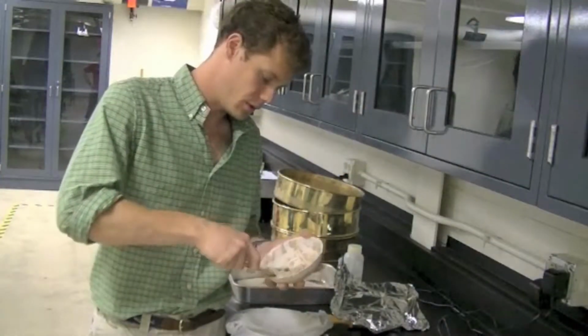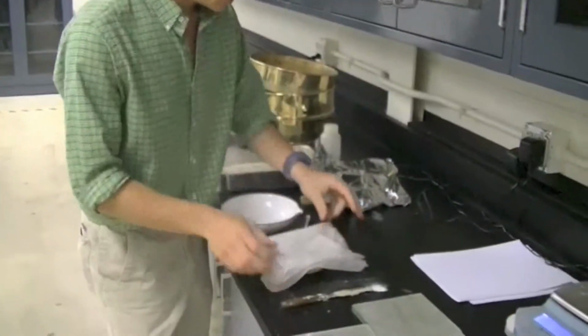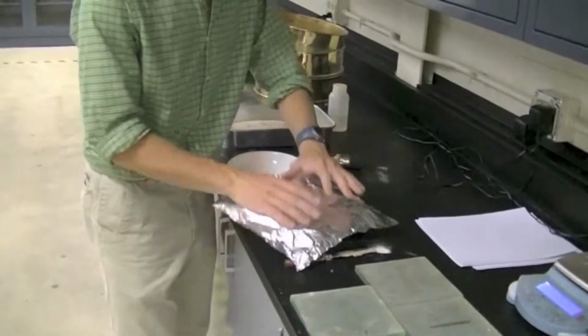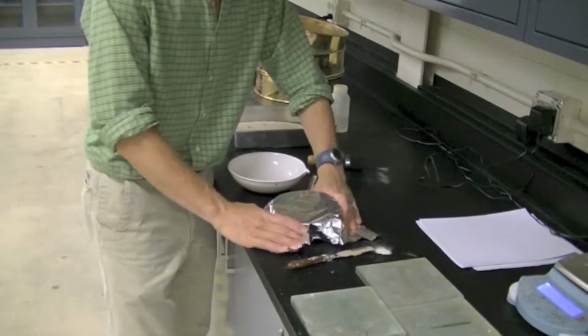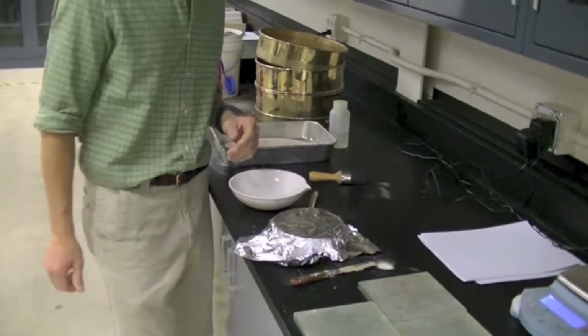Once the sample is thoroughly mixed, the material is adequately covered so that the soil particles are allowed to moisturize for 16 hours. After 16 hours, the material will be ready for the plastic limit portion of the test.